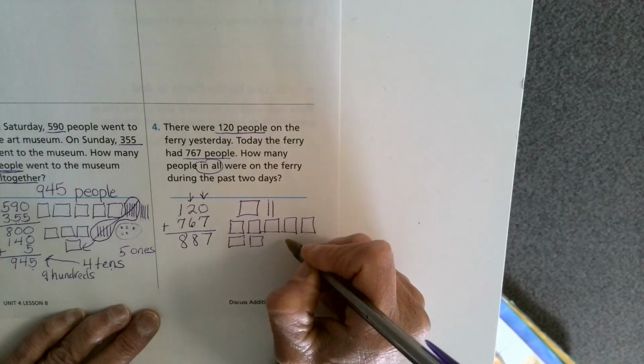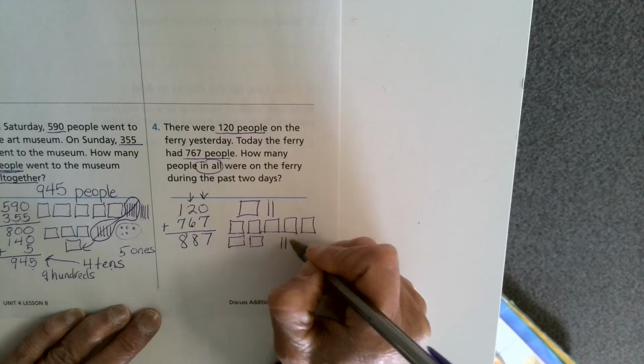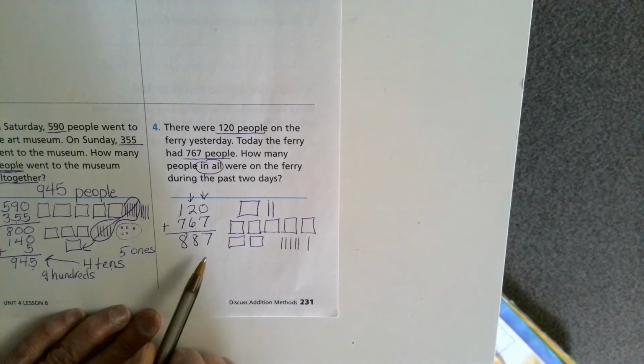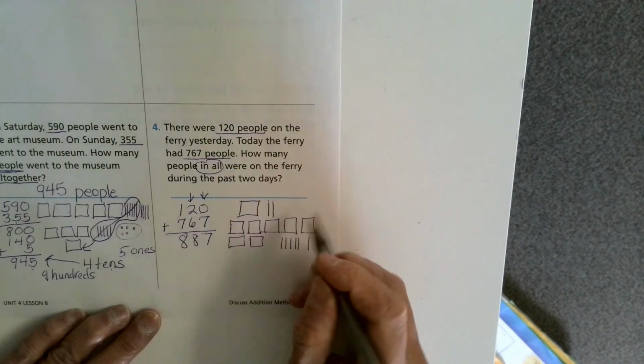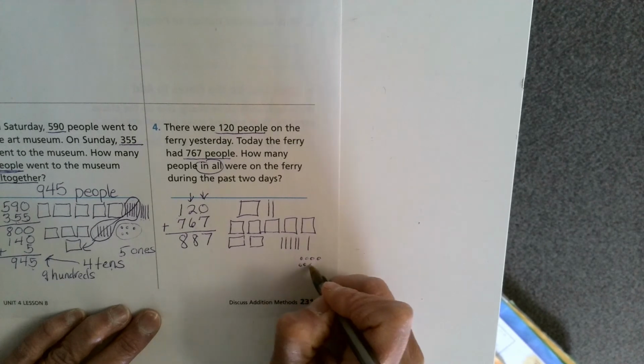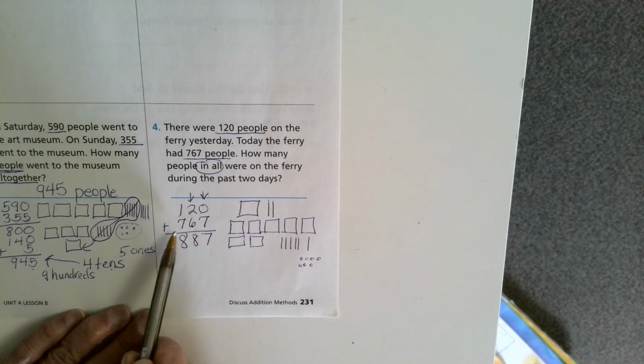I'm going to need 6 tens. 1, 2, 3, 4, 5, 6 10 sticks. That would be 60. And then 7 ones. 1, 2, 3, 4, 5, 6, 7. So I'm getting all of those from the number, looking at each digit in each place value.